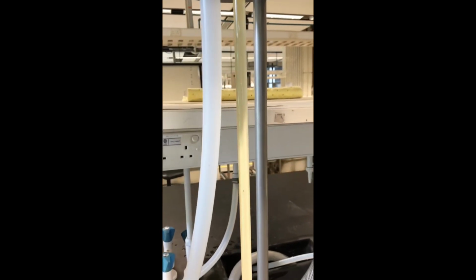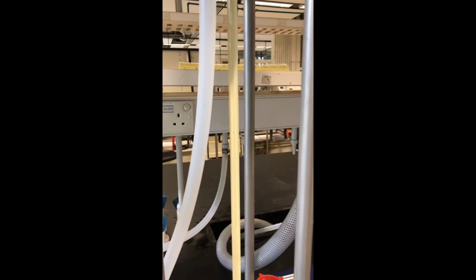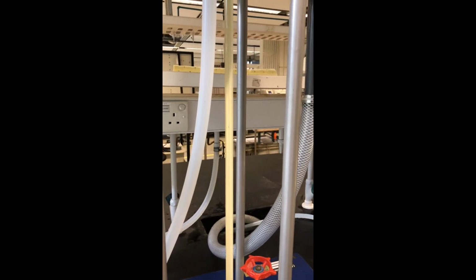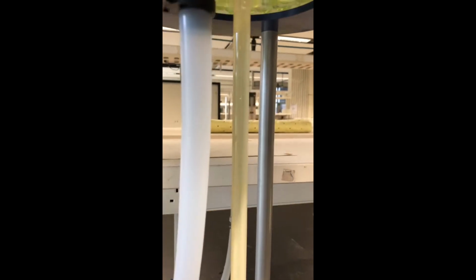You need to observe the dye coming in the test section. This is where you will observe the different types of flow. So a continuous stream of dye along with the water needs to be observed in this section.